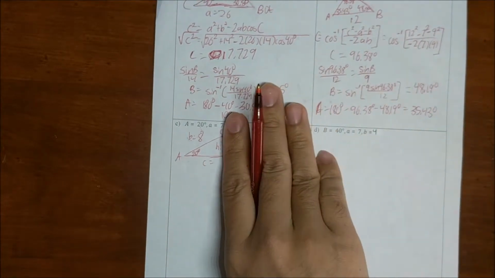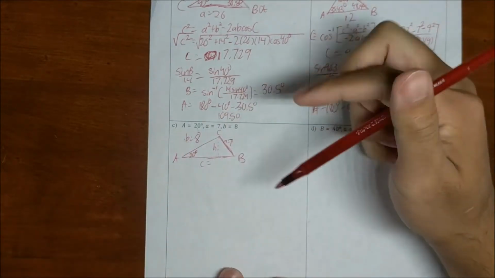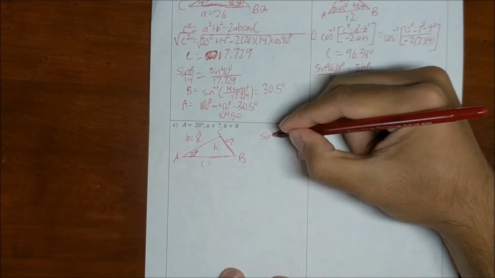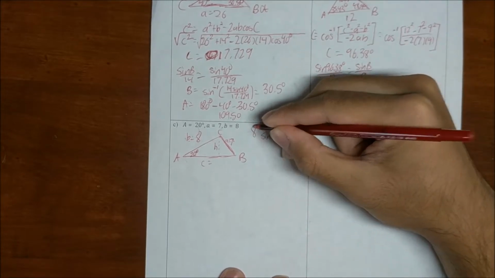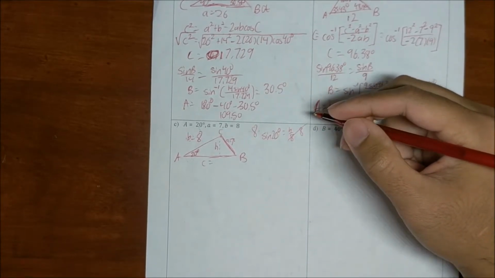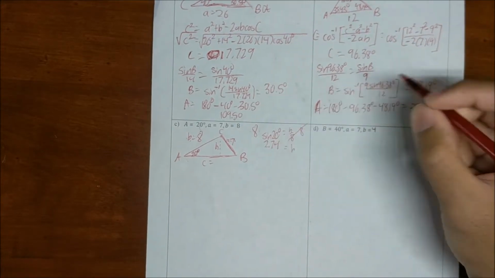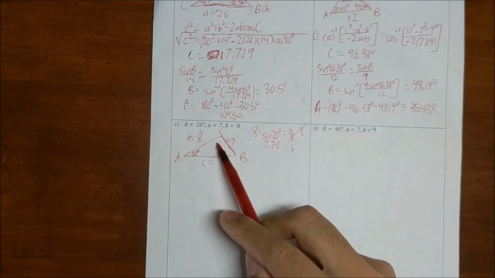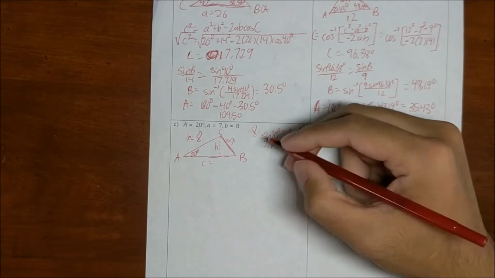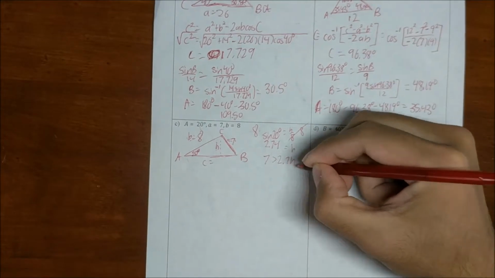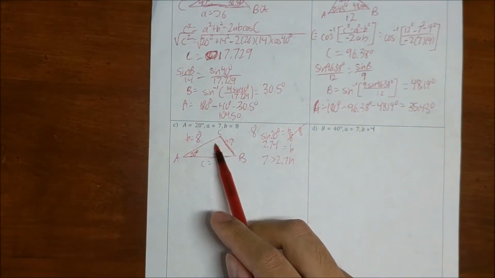Looking at just this right triangle, sine of 20 degrees is h over 8. So h equals 8 sine of 20 degrees, which is 2.74. The swinging arm, the opposite side of the given angle, 7, is greater than the height. So that means this is a possible triangle and it's not a right triangle.